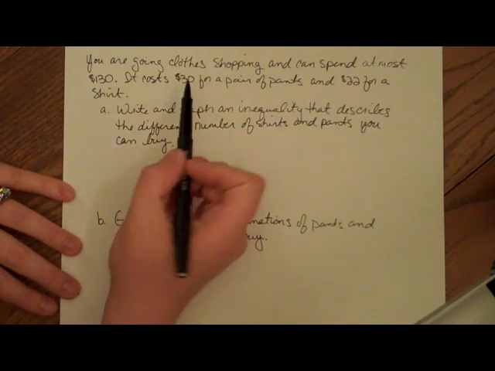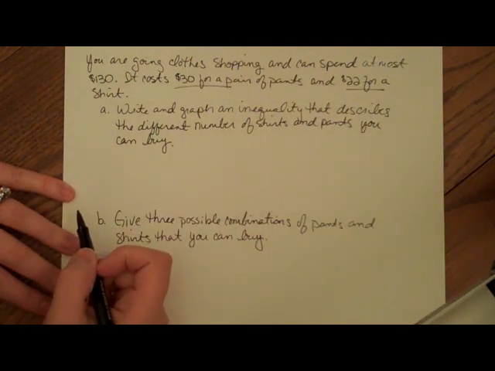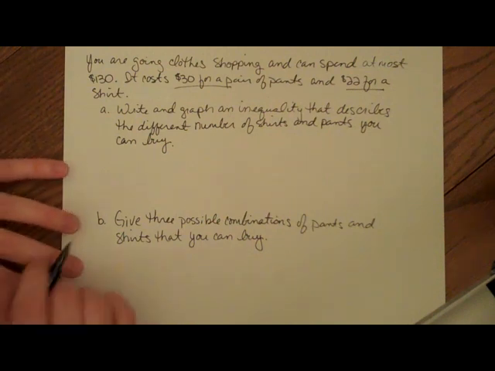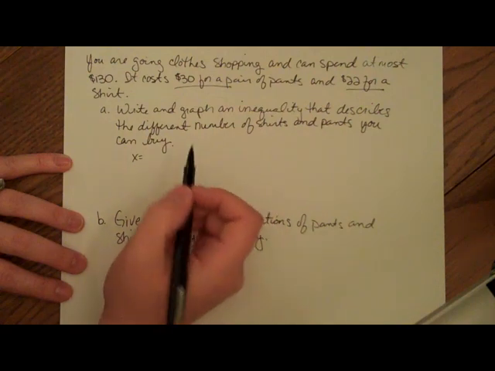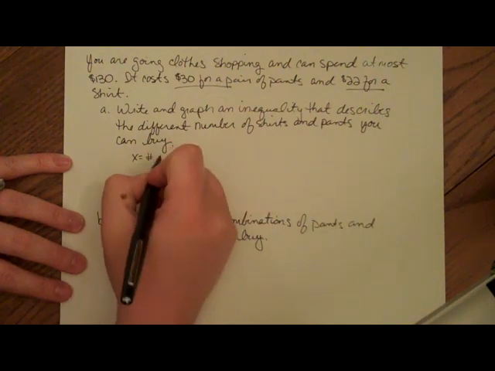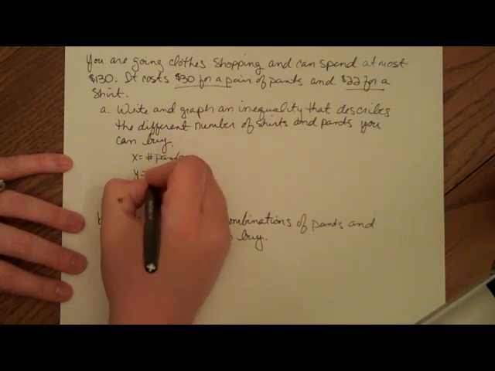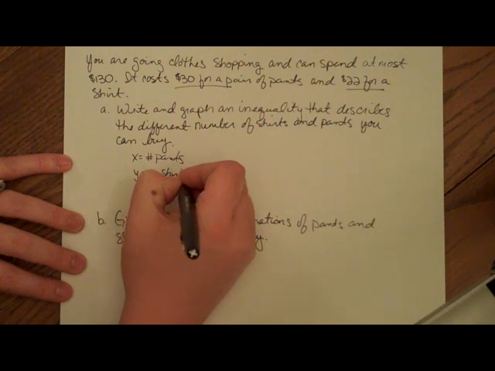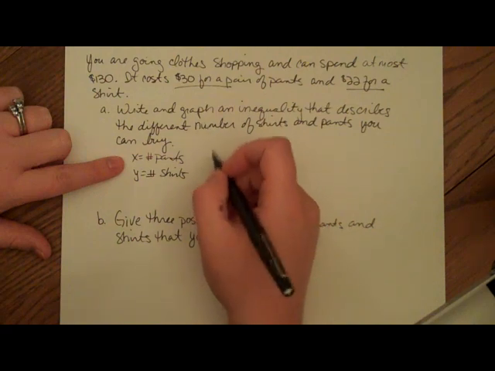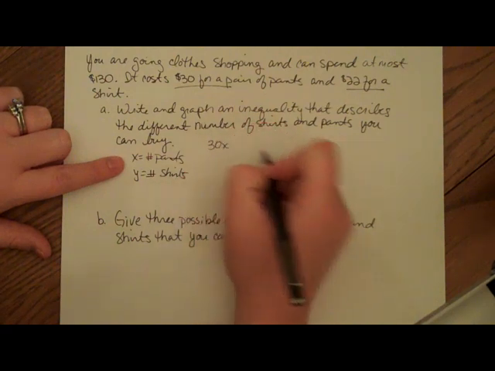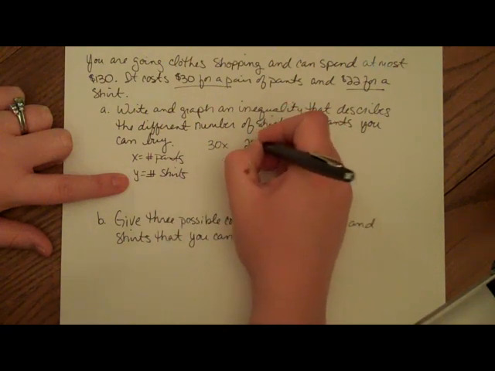Well, we know that it costs $30 for pants and $22 for a shirt. We don't know the numbers of pants and shirts we're going to buy, so that's what's going to be our two variables. So X is going to be the number of pants that we buy, and Y is going to be the number of shirts. So that makes our inequality. If pants are $30 and there's X pairs, that's going to be 30X. And then shirts are $22 and we have Y shirts, so that's 22Y.